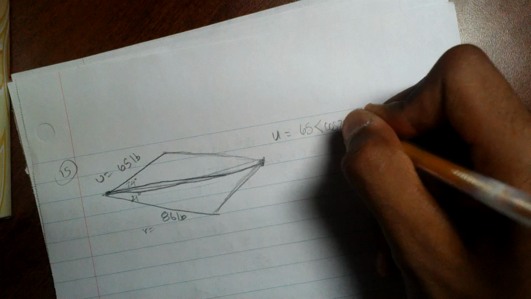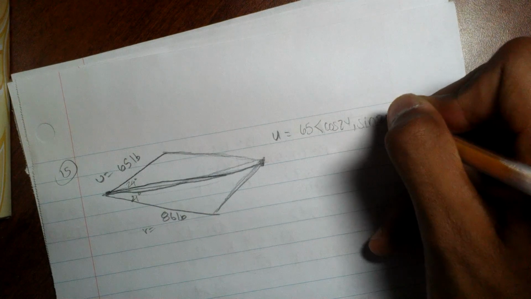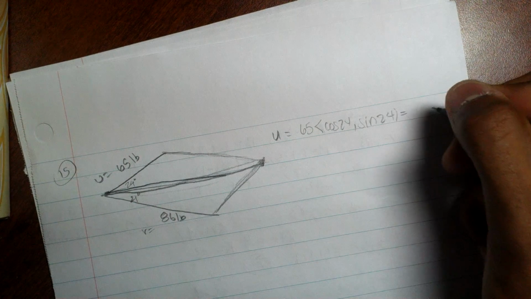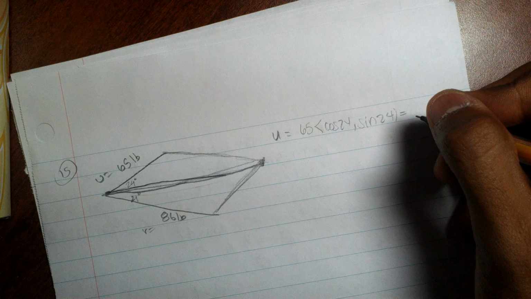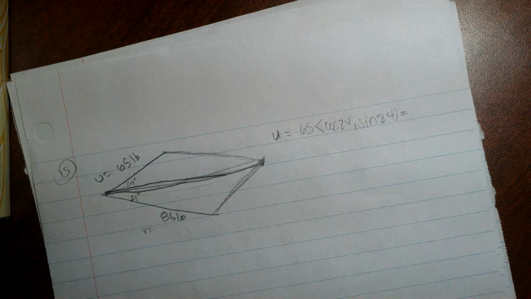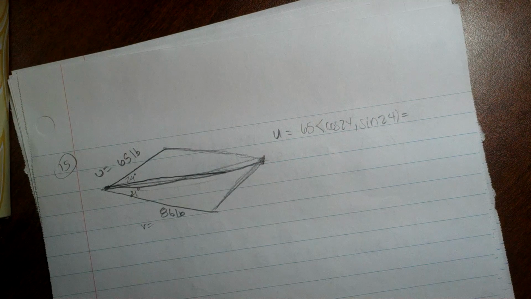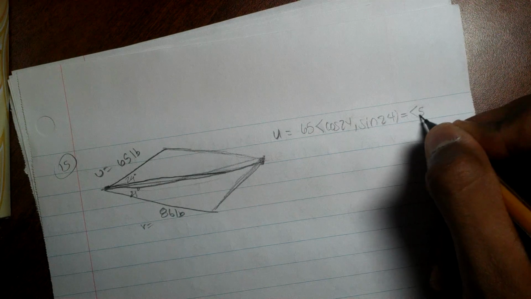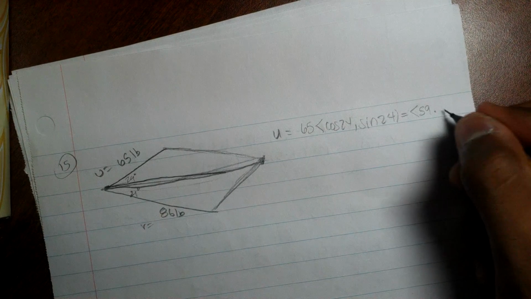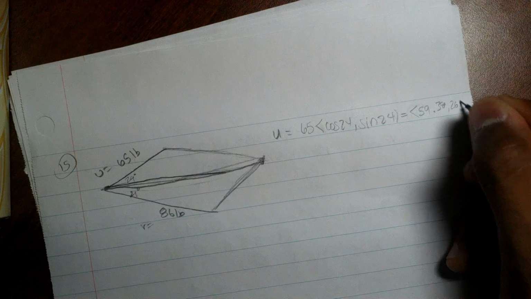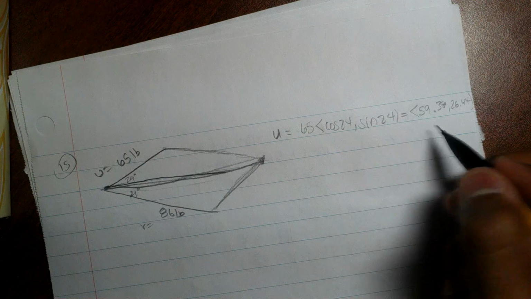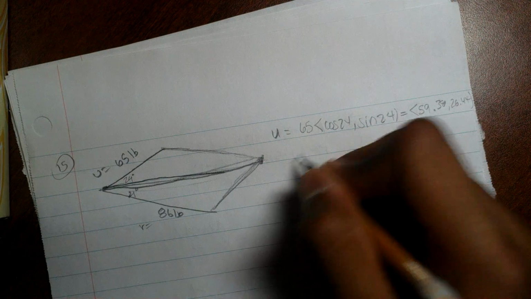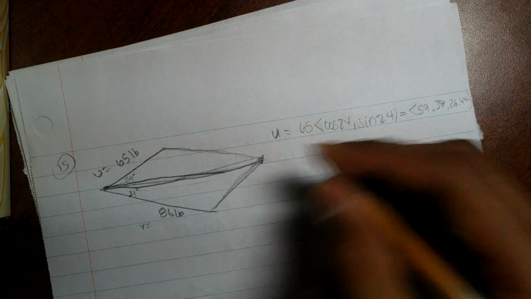So 65 times (cosine 24, sine 24), which is (59.38, 26.44). So that's what the vector u is equal to in component form.